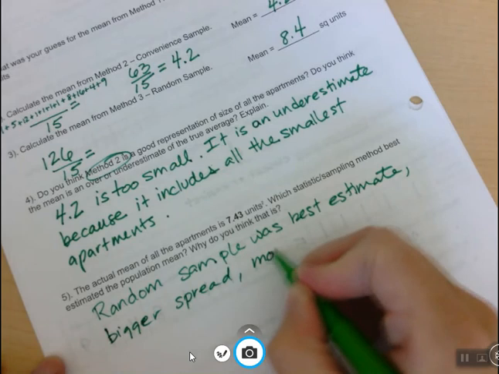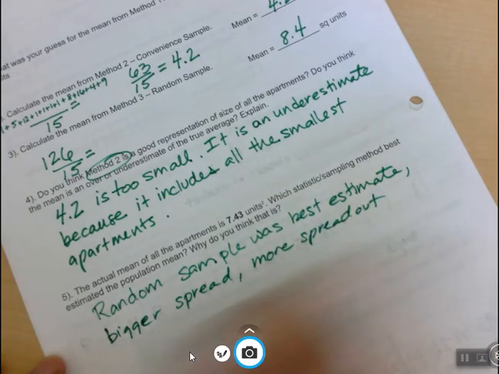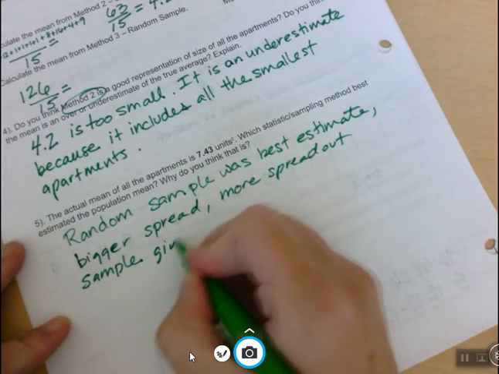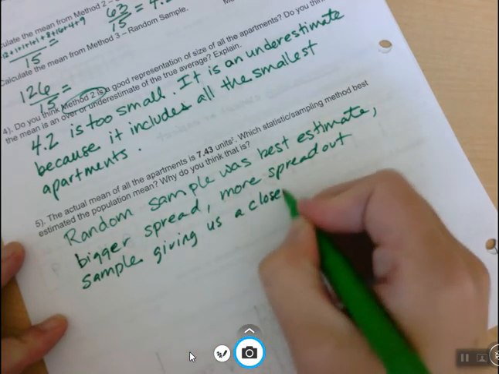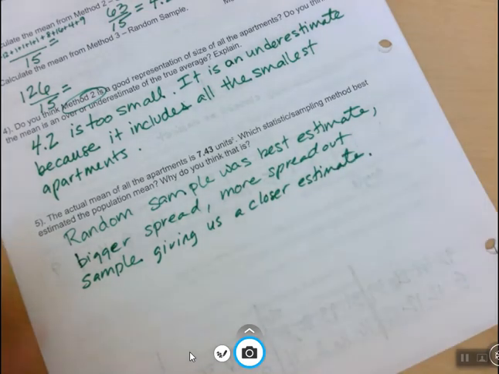More spread out sample. And it gave us a closer number. Okay, good work, team.